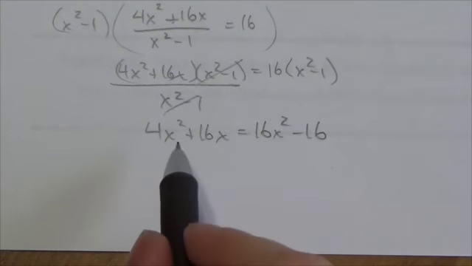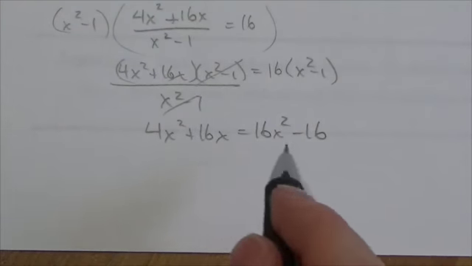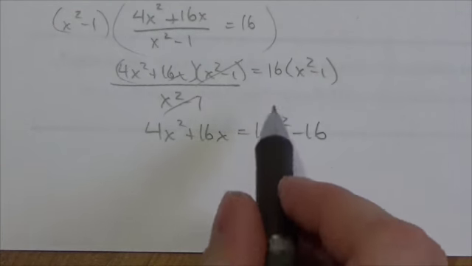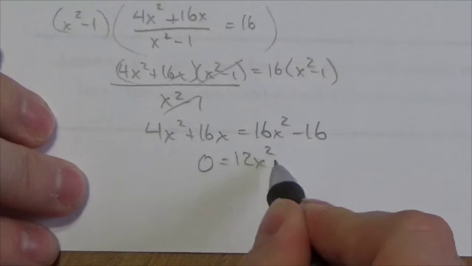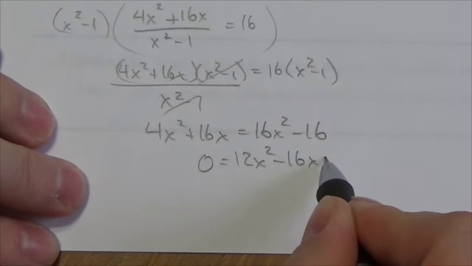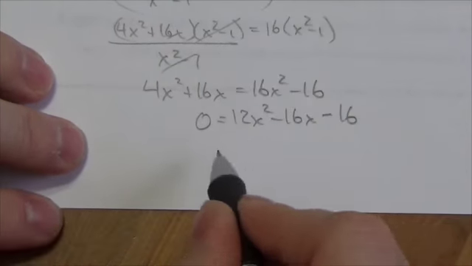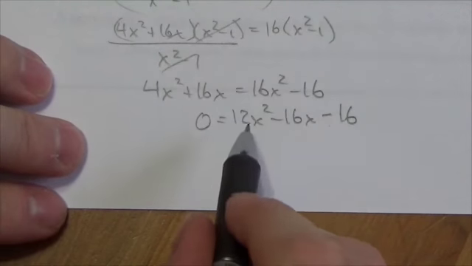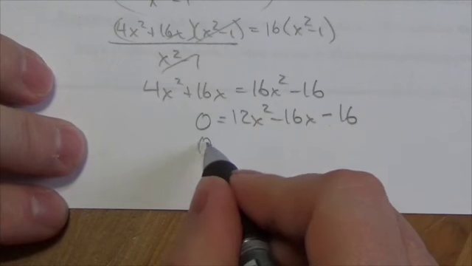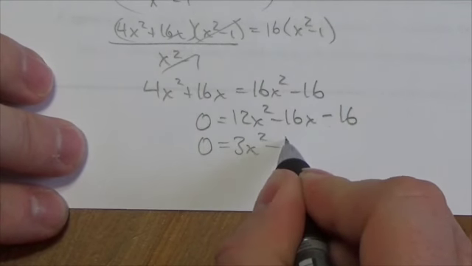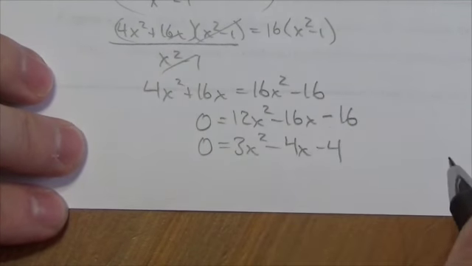Now, let's bring everything over to the side of the equation that makes the x squared positive. So when I bring that over, I'll get 12x squared minus 16x minus 16. Now I'm a little lazy here, and I notice that everything is divisible by 4. So I'm going to divide everything through by 4, and that's going to give me 3x squared minus 4x minus 4.